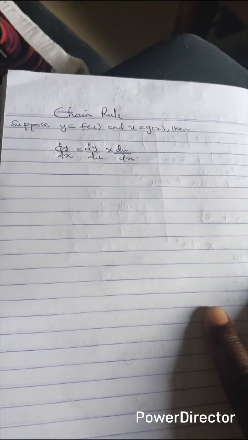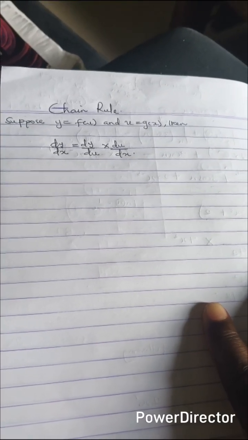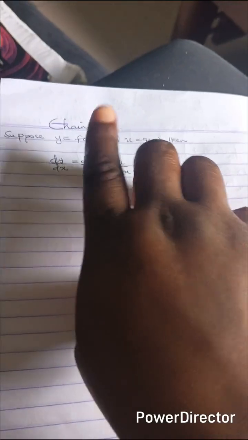Now let's move to chain rule. Chain rule is like a function of a function, when there is a function in an existing function. For example, suppose y is a function of u.